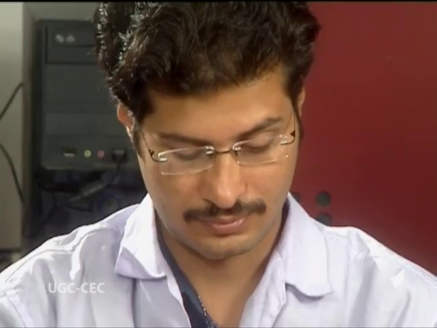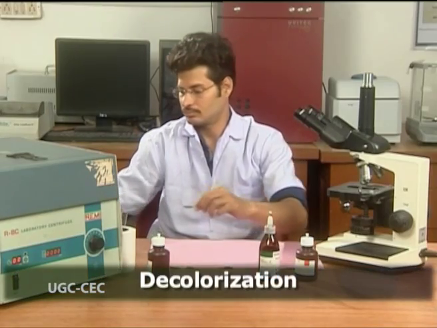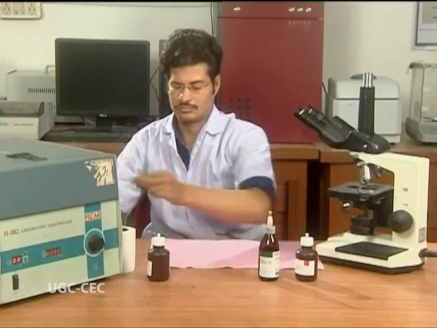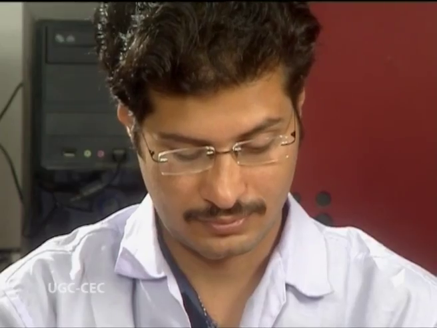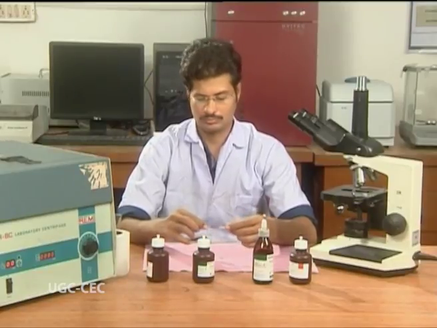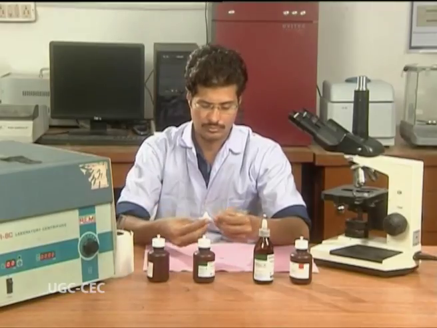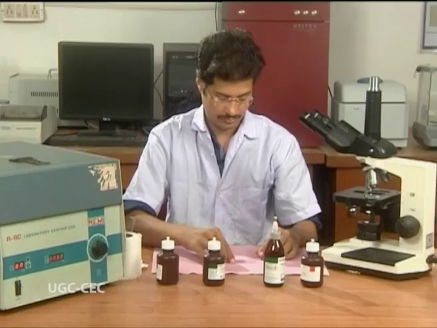Stain it with Gram's stain and observe under the microscope.